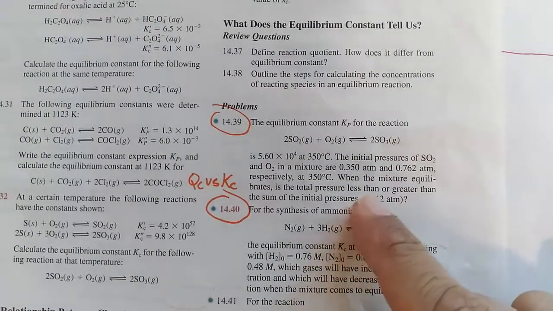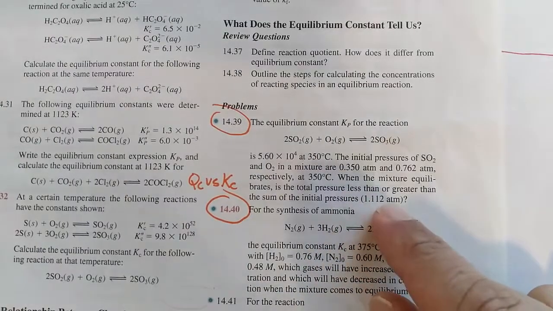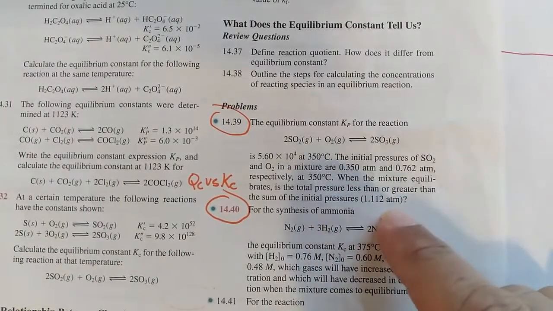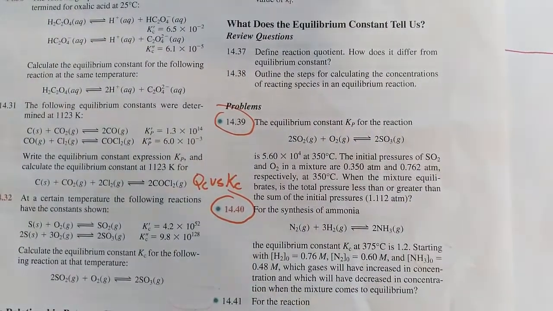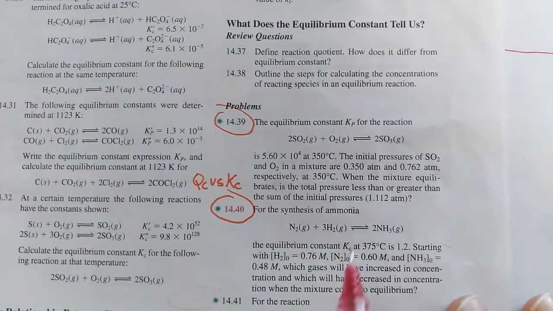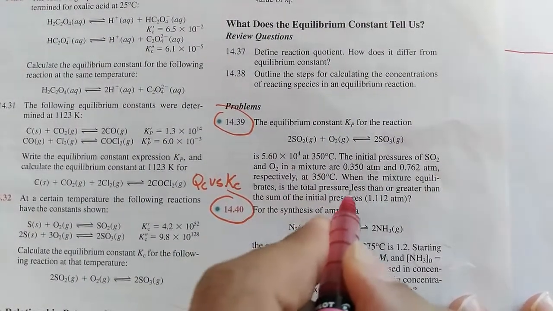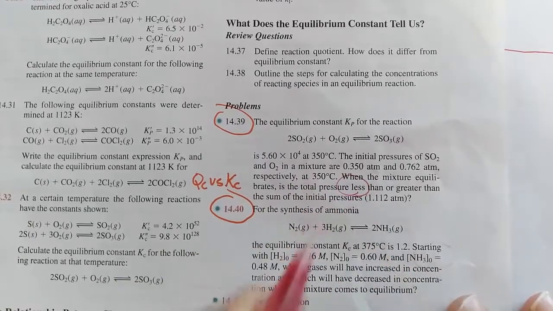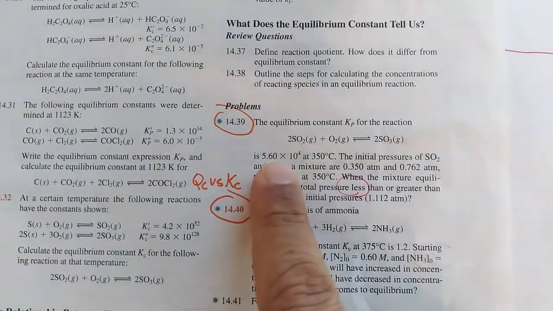So the question here is, when it reaches equilibrium, will the total pressures, this plus this, be the final equilibrium pressures of these? And the answer is, will it be equal to this, will it be less than this, or will it be greater than this? And the answer is that it's going to be less than this. The reasoning why it's less than this has to do with the magnitude of this equilibrium constant.